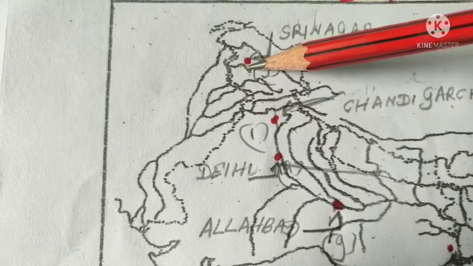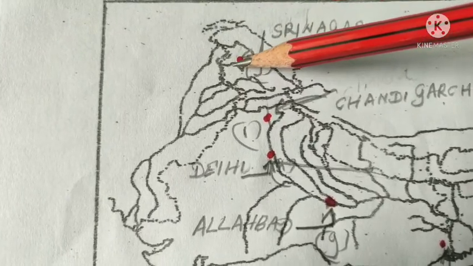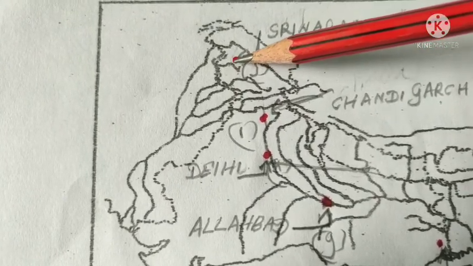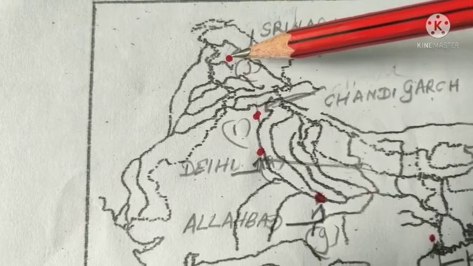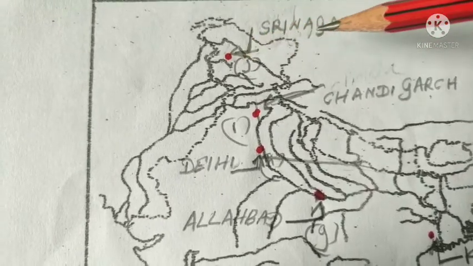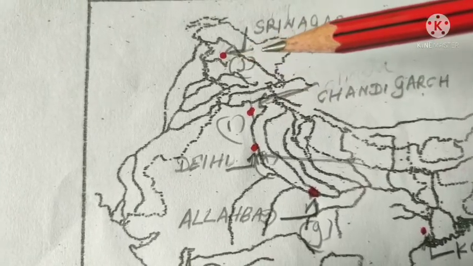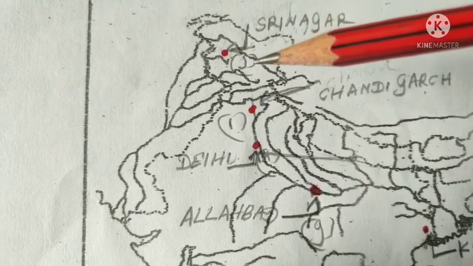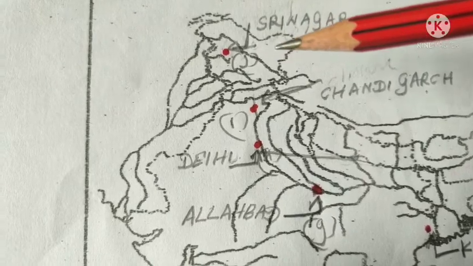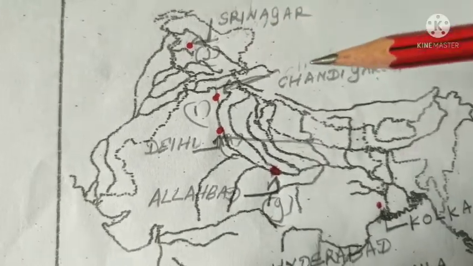So this is the Jhelum river. Here is one curve. Just above the curve you have to put a red dot and mark here Srinagar. Means for all the cities you can use a red dot for marking, and you have to write the label with a pencil also. And the next is Chandigarh.